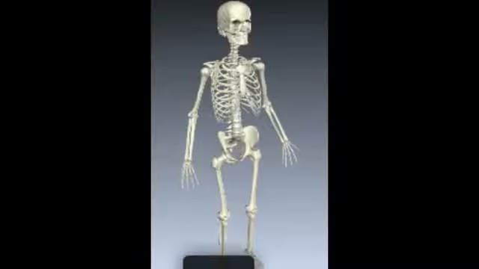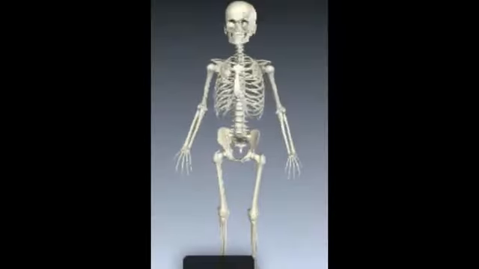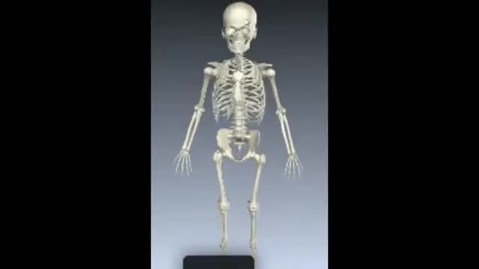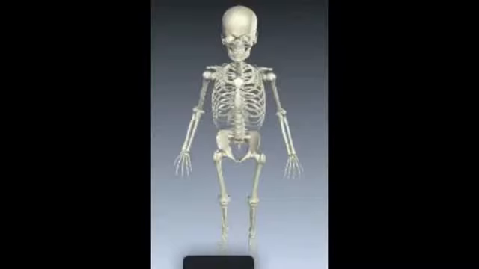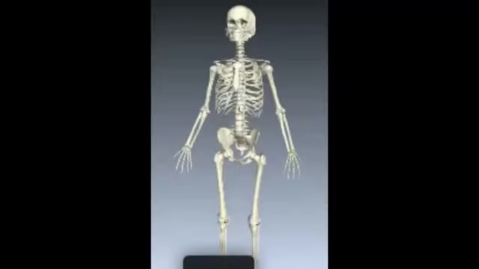That much, they are stronger, made in a way to protect your internal organs and functions. Another function of your skeleton is movement.